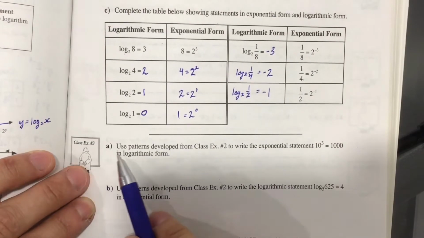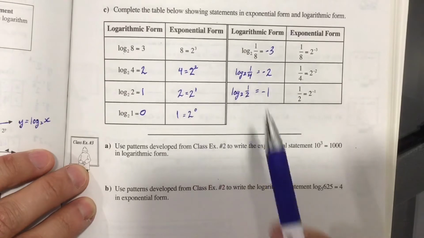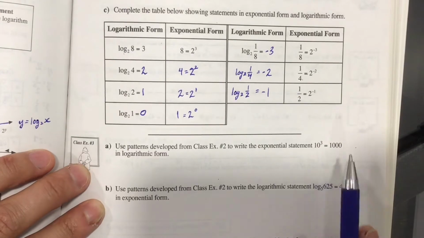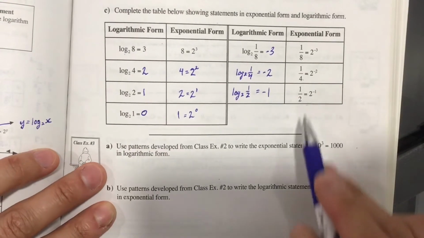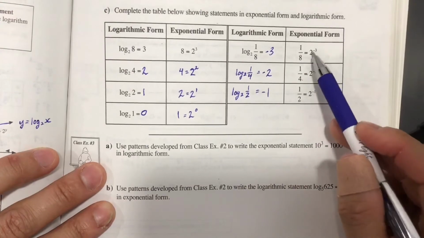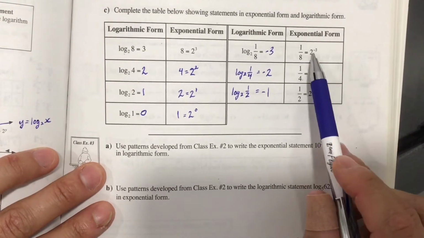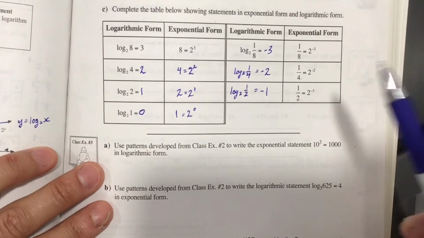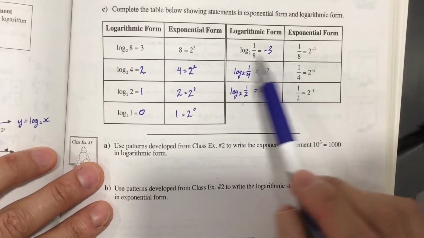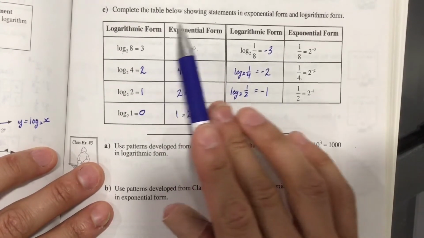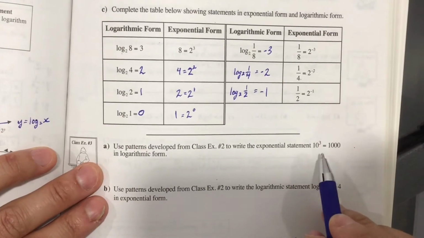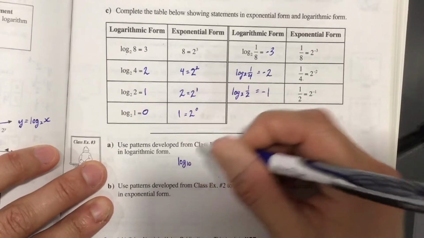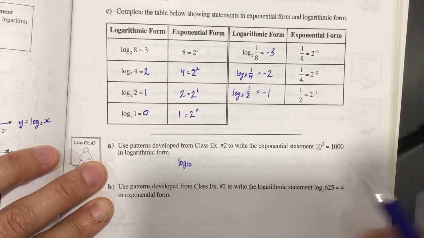Now with class example number 3, we want to use patterns developed from this previous example. And we want to write the exponential statement 10 cubed is equal to 1,000, but we want to write this in logarithmic form. So with all of these, notice how the bases were always the same. Right? So with exponential form, they always had a base of 2. And logarithmic form, we always had a base of 2 as well. So base of 2 for log and exponential form. So that means that for this example, we know that this is going to be log of 10 because we have a base of 10 right here.